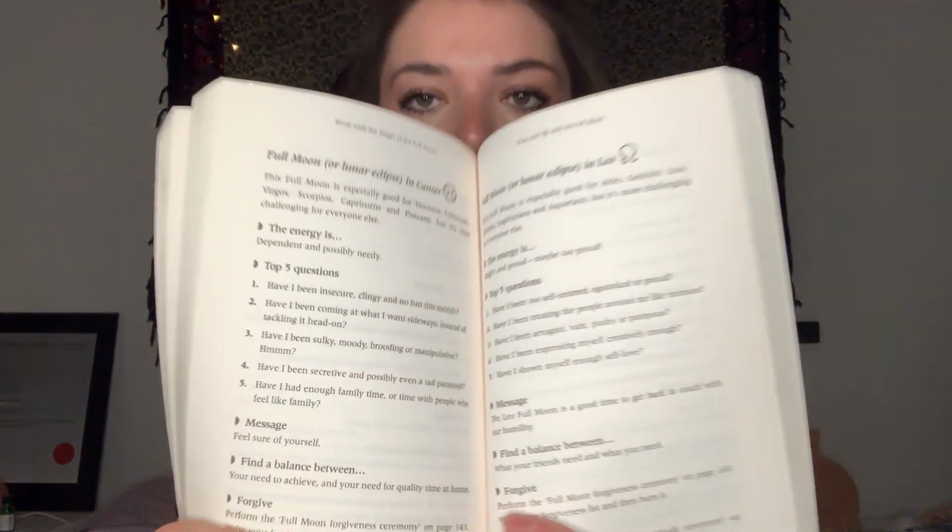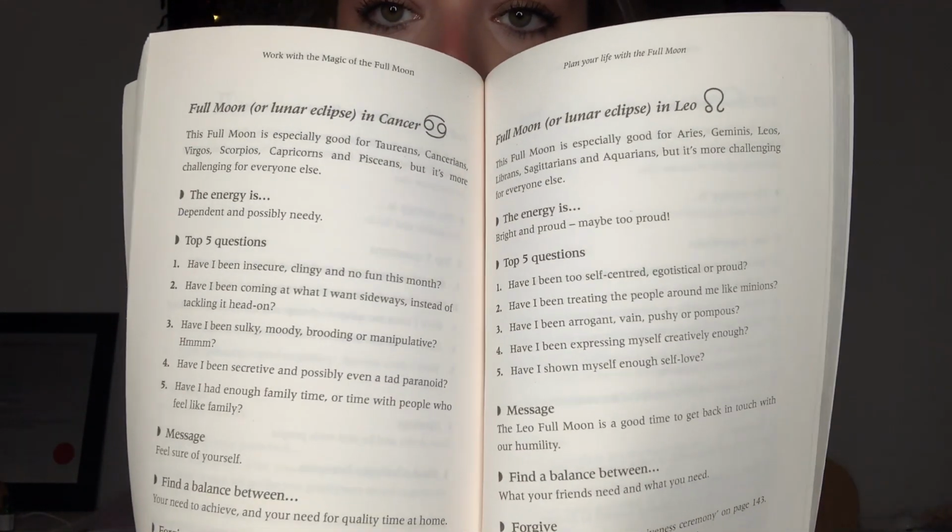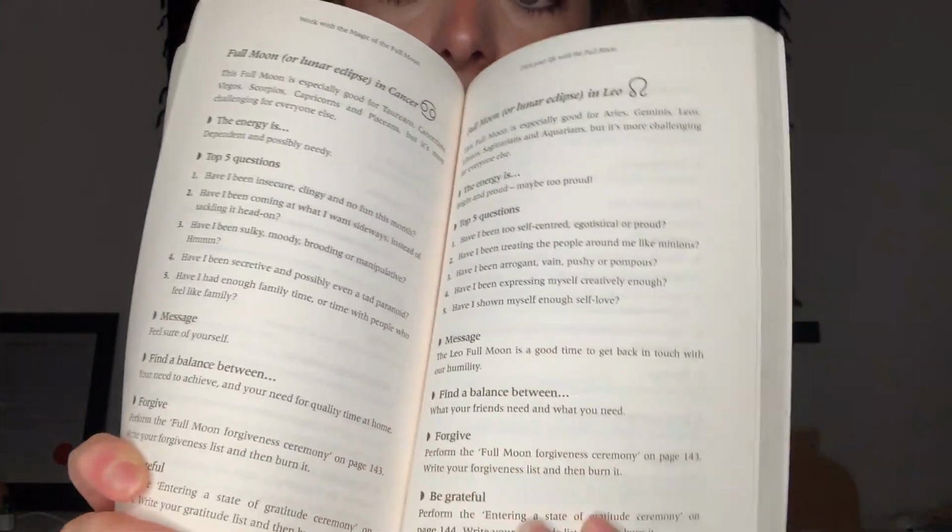So for example, you can see here, I don't know if you guys can see it, but it's got the full moon in Cancer, full moon in Leo, and it tells you all these different things that you can do and what the particular full moon in that month means for you.